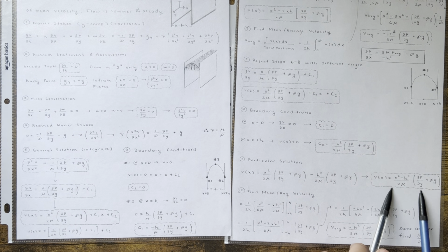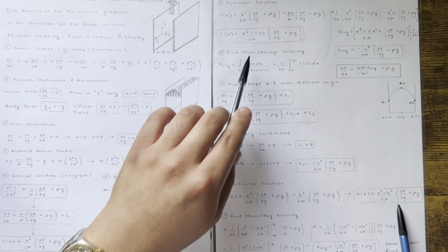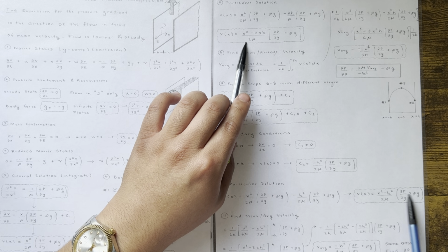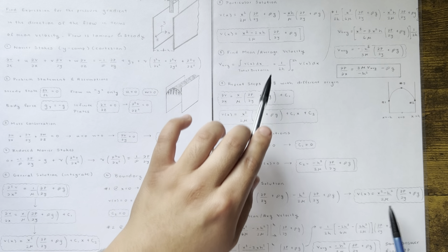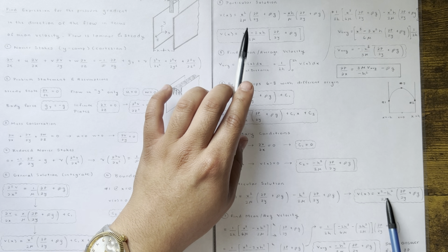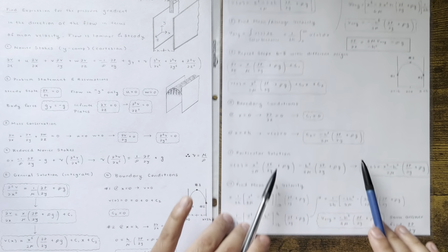Now, if you compare this to this, this is where we're at. They kind of look identical, right? The term here stayed the same, right? That's that term. By 2 mu was divided, but look, x squared minus h squared here, x squared minus 2xh. And that's just simply because the origins are different.